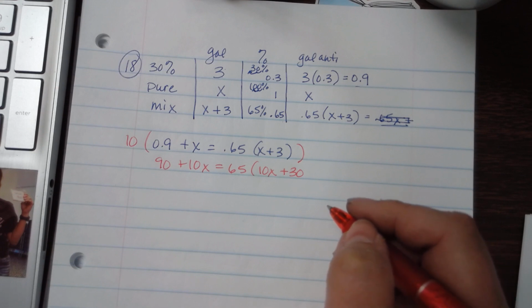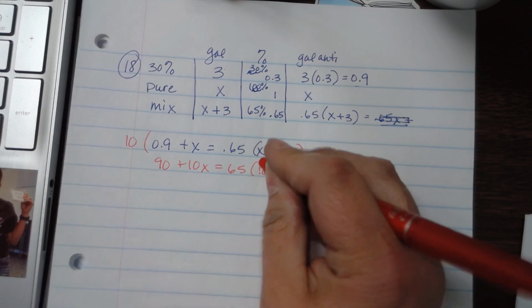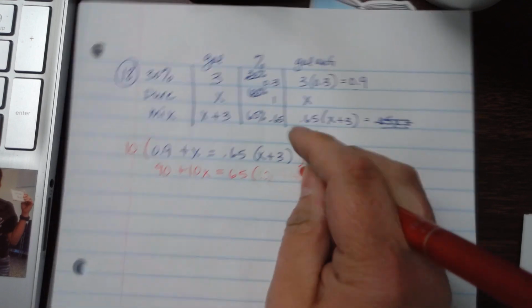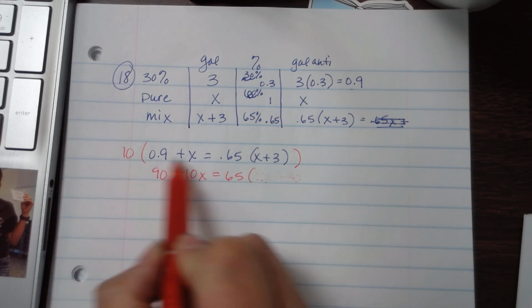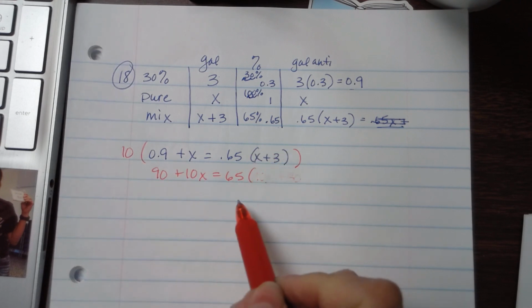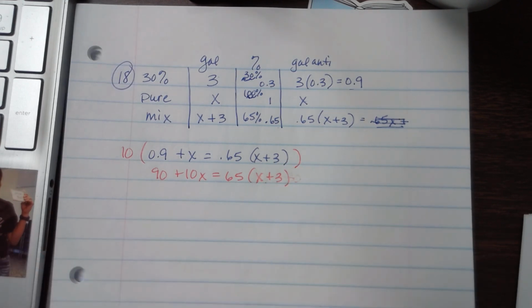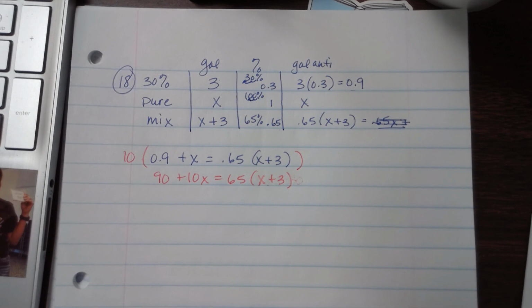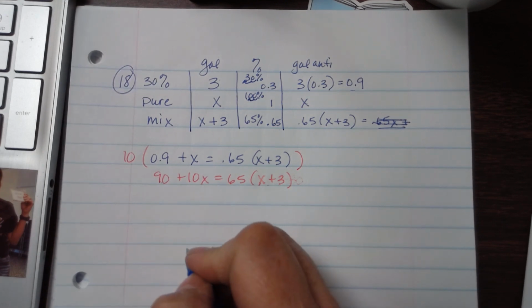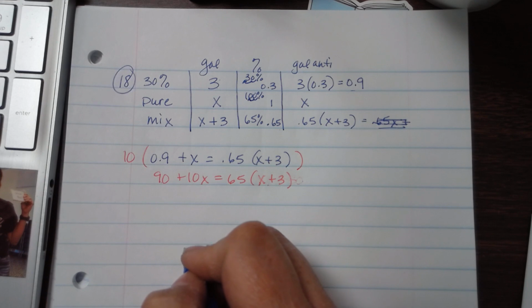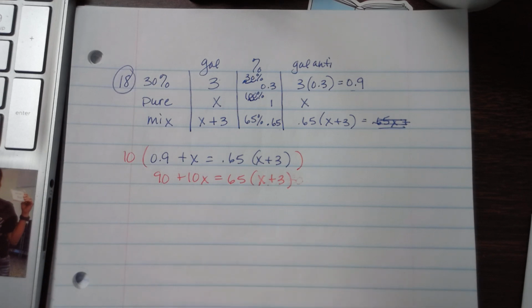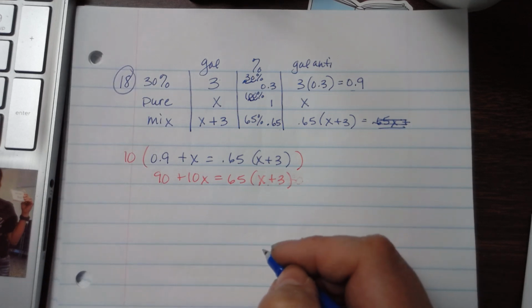Okay. Oh, you know what? No, I'm wrong here. I forgot a quick rule. If you are multiplying the 10 into everything, things inside parentheses are actually safe. So that will stay x plus 3. My bad. Good reminder for that. So let's go ahead, I've got 90 plus 10x. No, something's wrong.